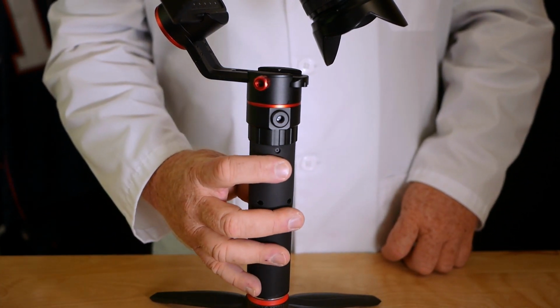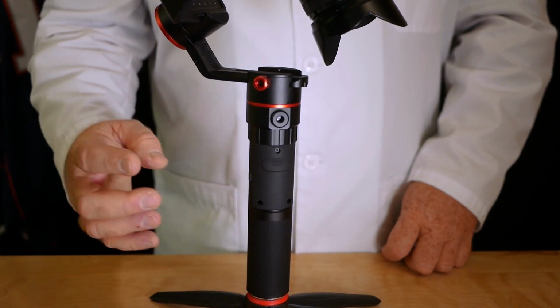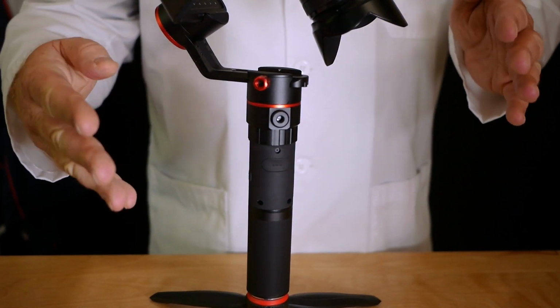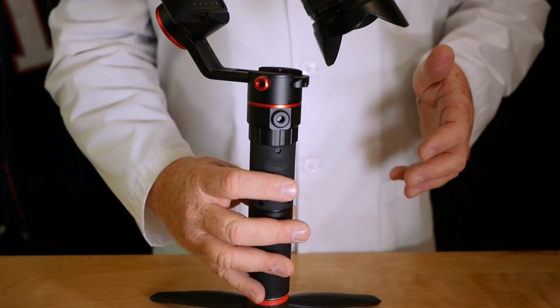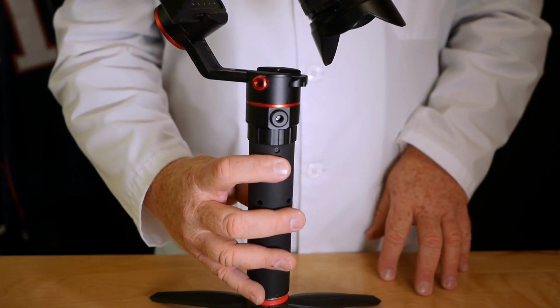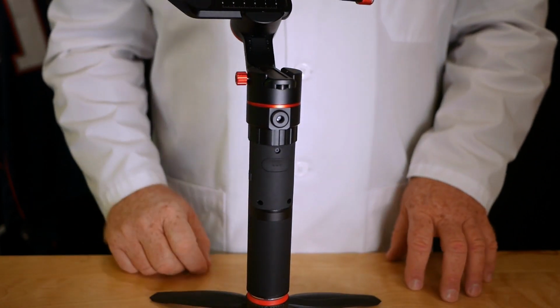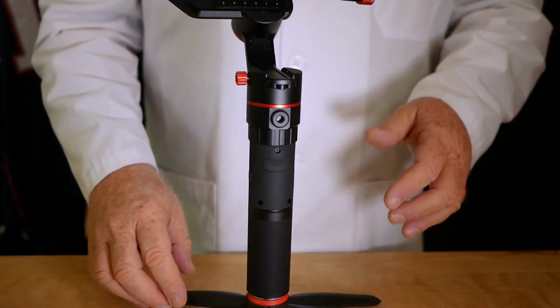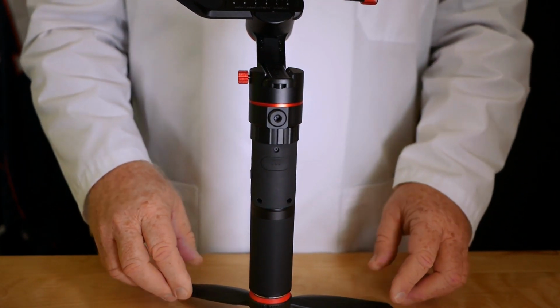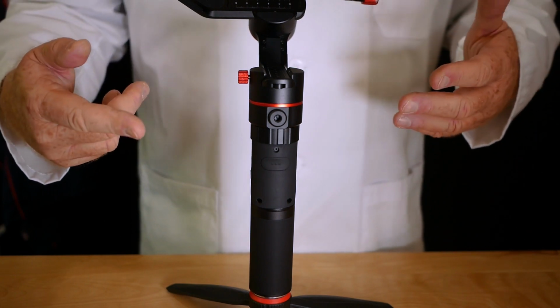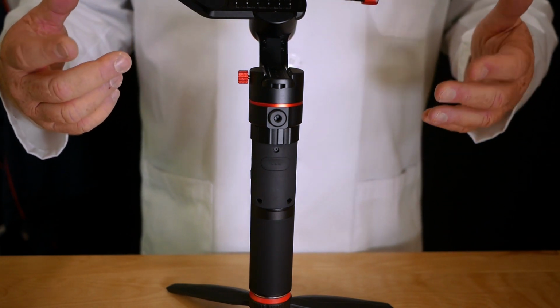If I double tap this one here, okay, you will just see the bottom here go back, but the camera will replace itself at the original place. Boom.